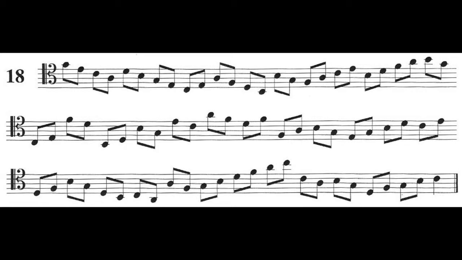Sol, mi, do, la, re, si, sol, mi, do, mi, la, fa, re, si, sol, fa, la, do, mi, si, re, fa, la, si, sol, do, mi, fa, si, sol, mi, do, la, fa, la, si, sol, mi, sol, si, re, do, mi, re, fa, si, sol, re, si, do, la, fa, sol, si, re, fa, la, do, la, si, sol, re, fa, sol, si, do.